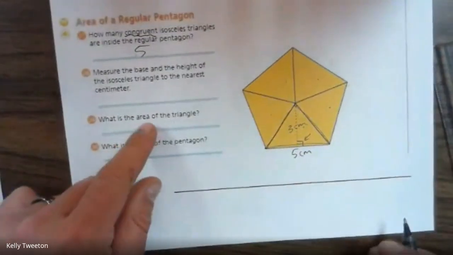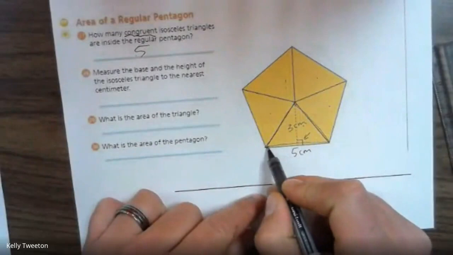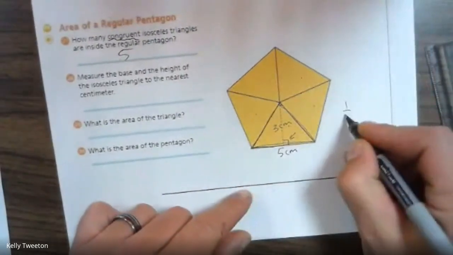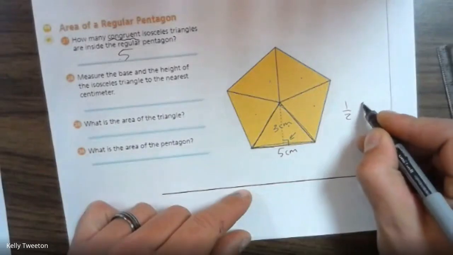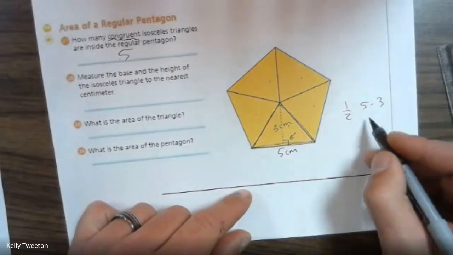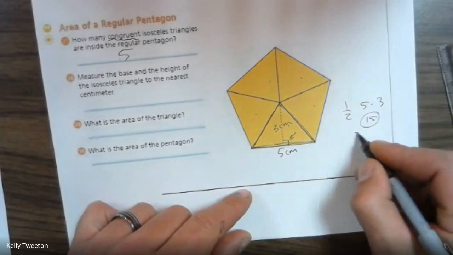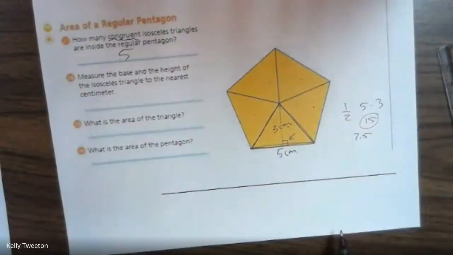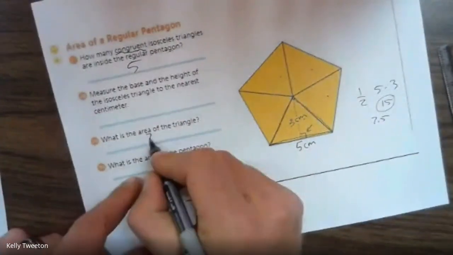What's the area of the triangle? Well, it's a 5 by 3, and we know triangles are 1/2 base times height. So 1/2, 5 times 3. 5 times 3 is 15. Half of 15 is 7.5. Mine's going to be different because yours will be smaller. What's the area of the pentagon, though? So I'm going to write 7.5.